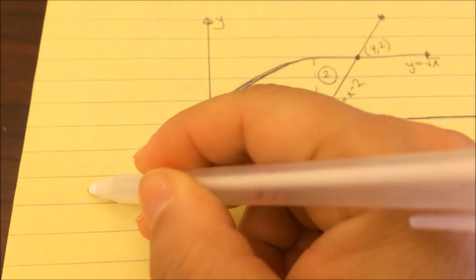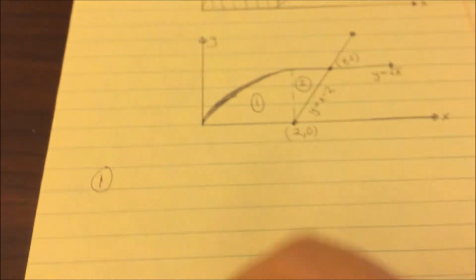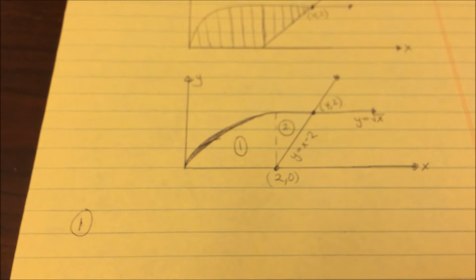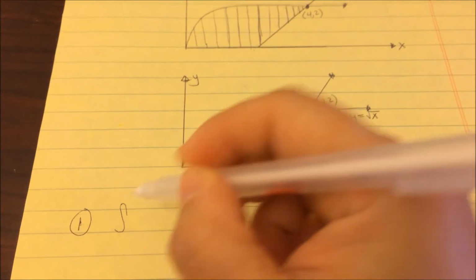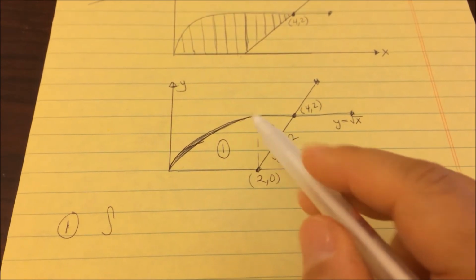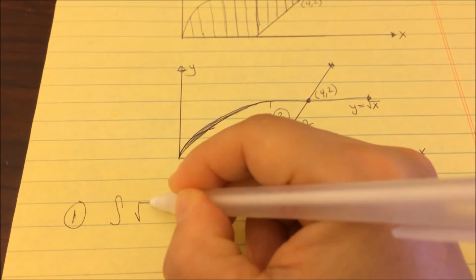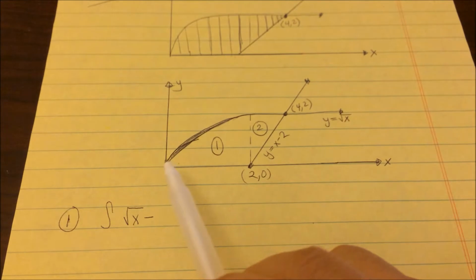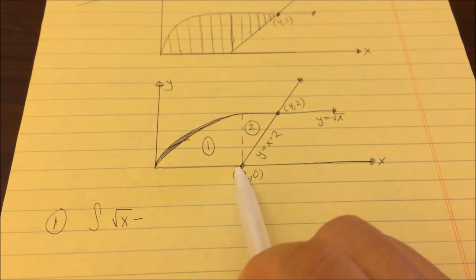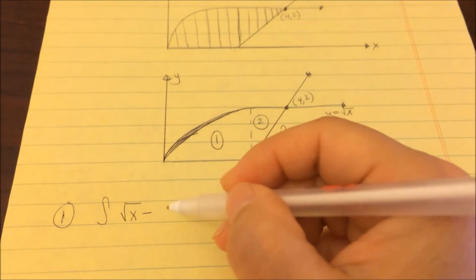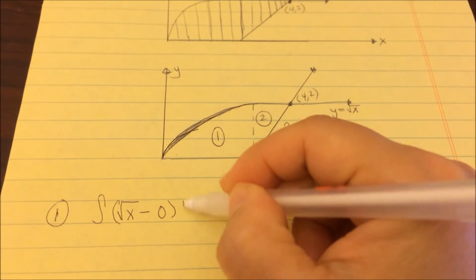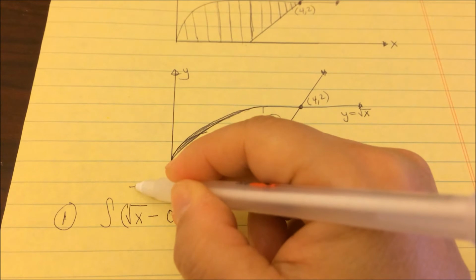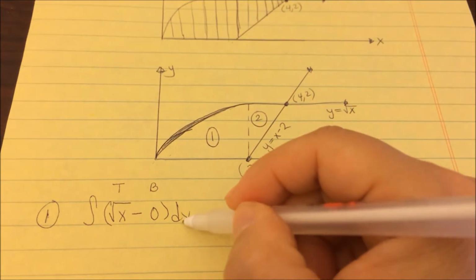I'm going to call this part 1 and take the integration of that. So it becomes the integration of the top equation, which is the square root of x, minus, and then this right here is what? y equals 0. I'm just going to put 0 because I know some people need to see that. And this is going to be dx. So this was the top minus the bottom part of the equation.